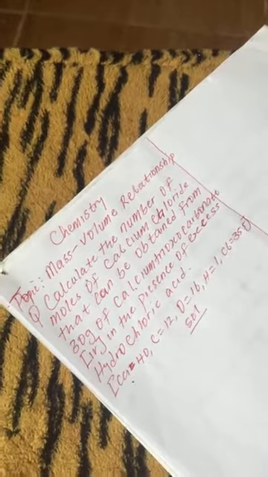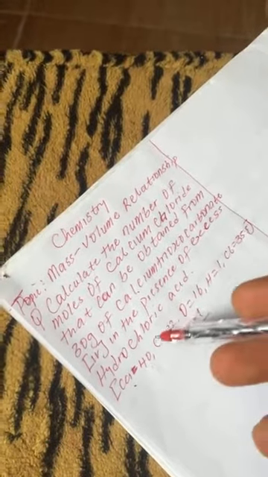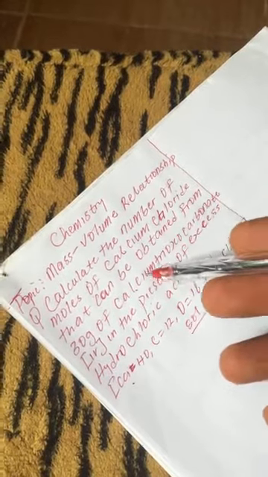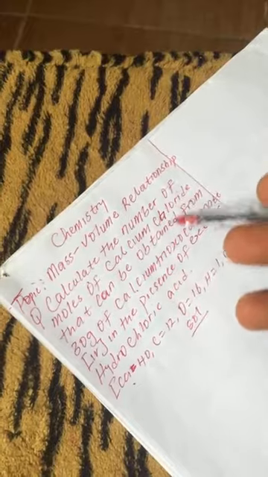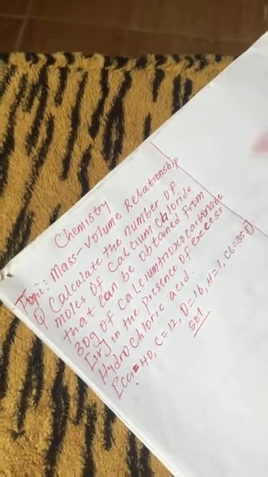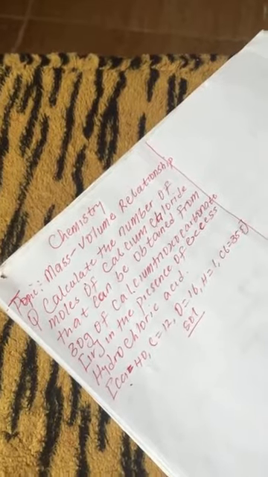So the first thing we are asked is how many moles of calcium chloride will be produced from calcium trioxocarbonate(IV) in excess hydrochloric acid. So that is what they asked us to do.